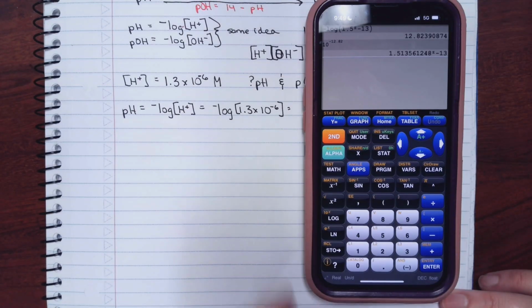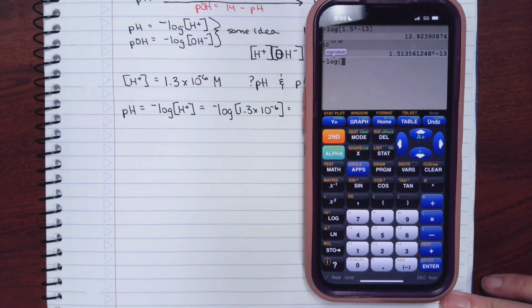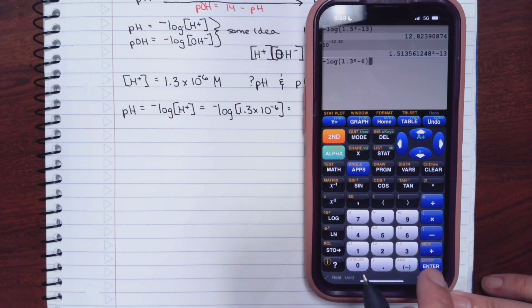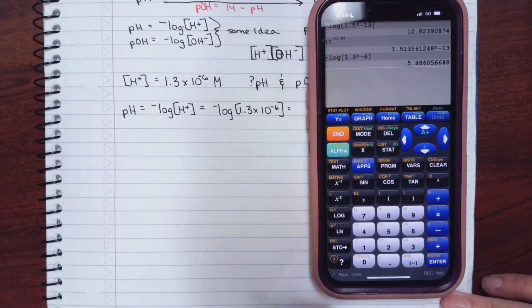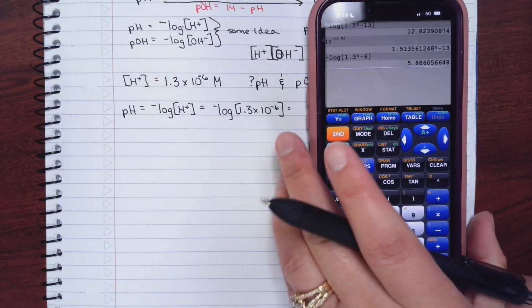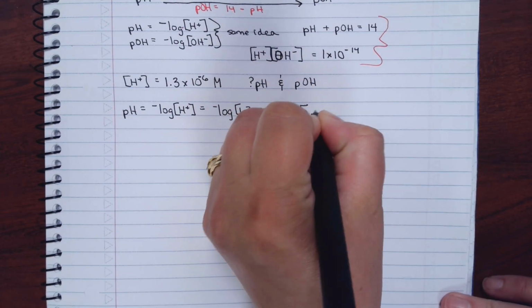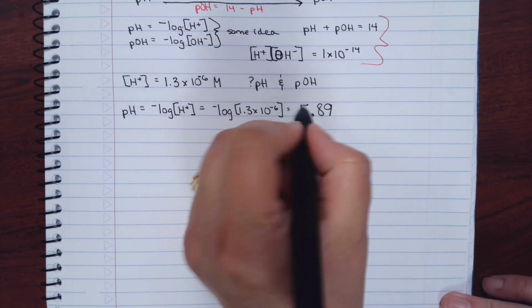So in our calculator, we do negative log 1.3 second comma negative 6. That gets us 5.886. We're going to round that to 5.89. So that gets us a pH of 5.89.